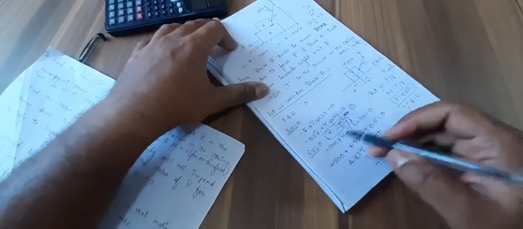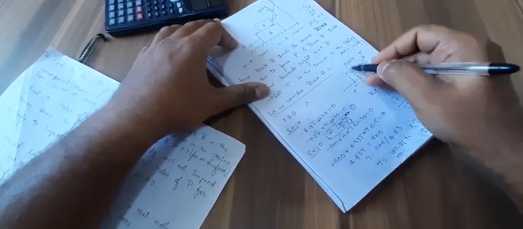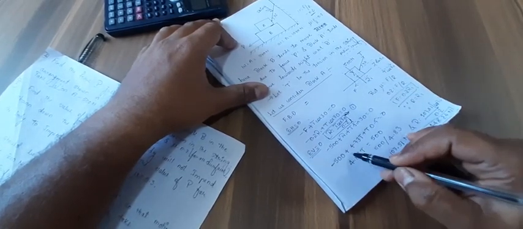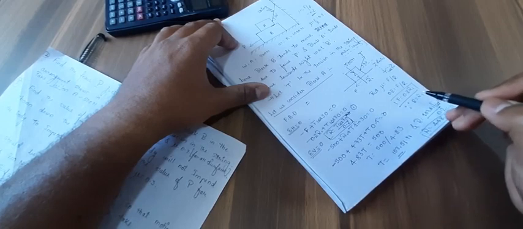Now coming to the summation of vertical forces. You have minus 500, which is acting downwards, and plus 4.33 T. Now what is 4.33 T?